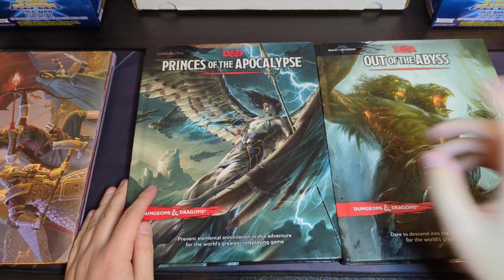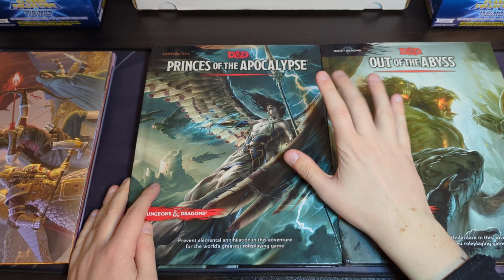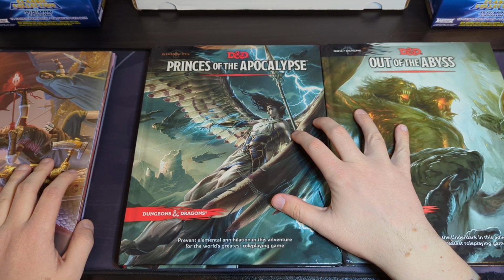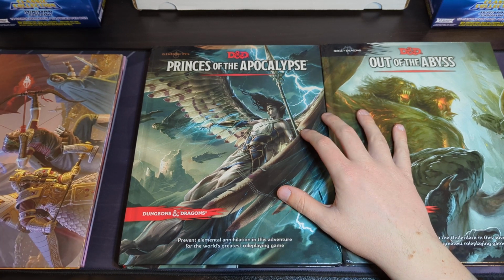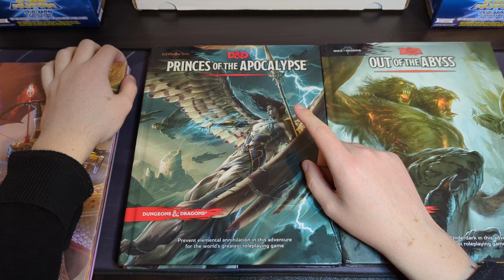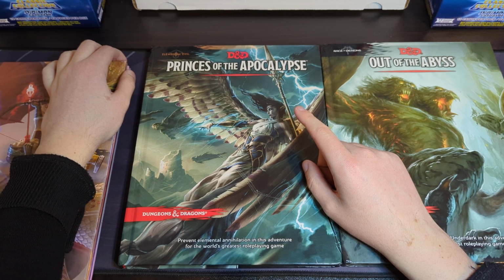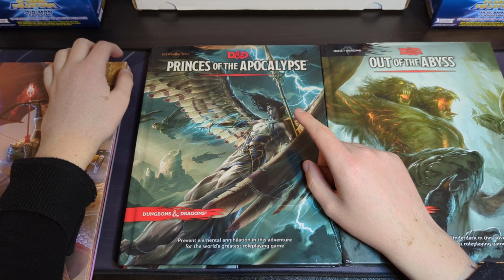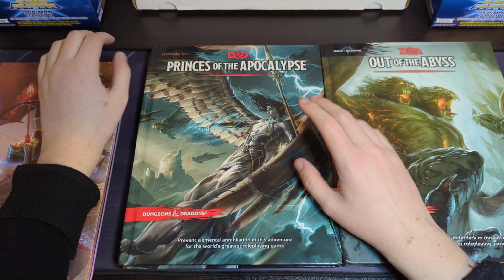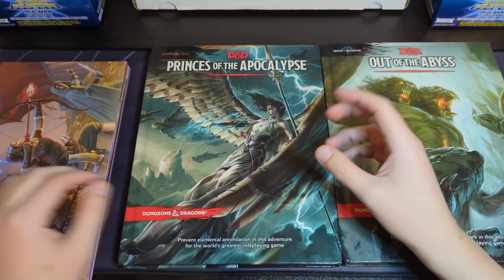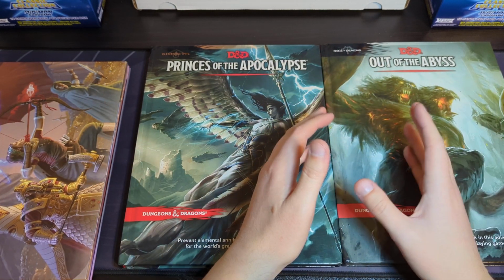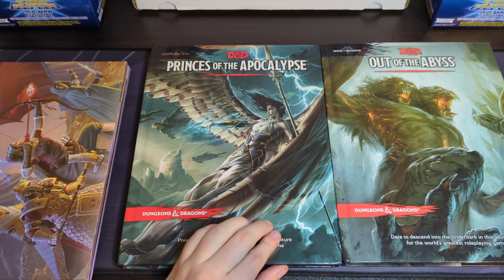I will say first of all, the very first adventure that was written for Dungeons and Dragons 5th edition is not one of these two. It was a two-part adventure, two books. The whole story was called Tyranny of Dragons, and the first half was called Horde of the Dragon Queen, and the second half was called Rise of Tiamat.